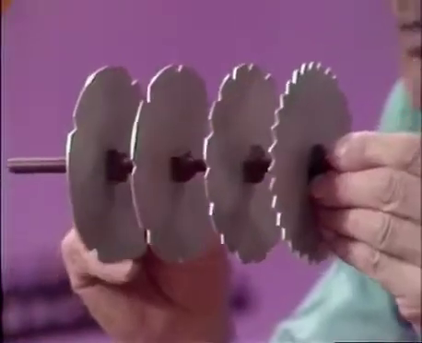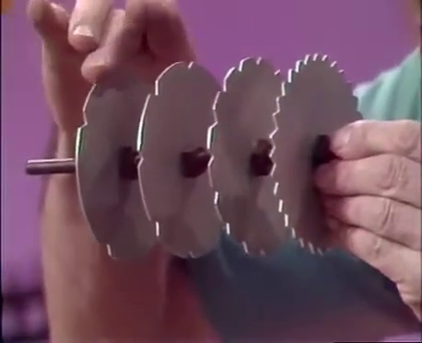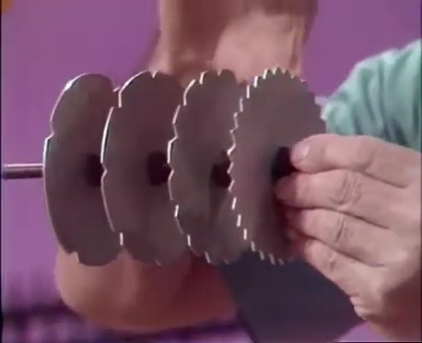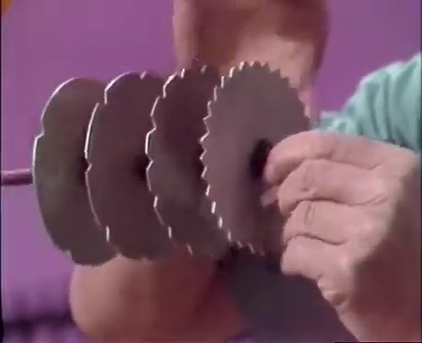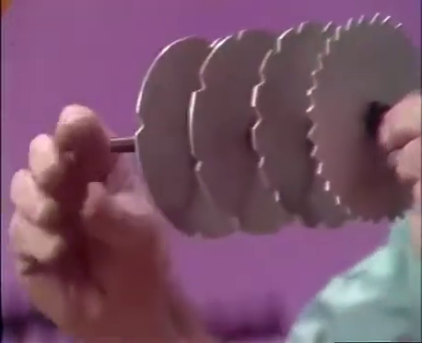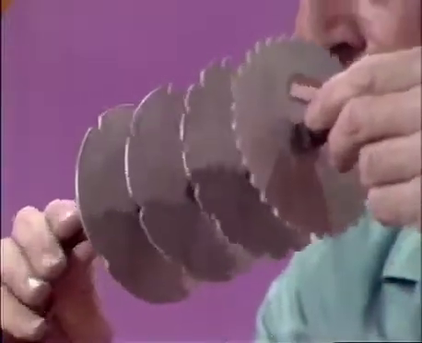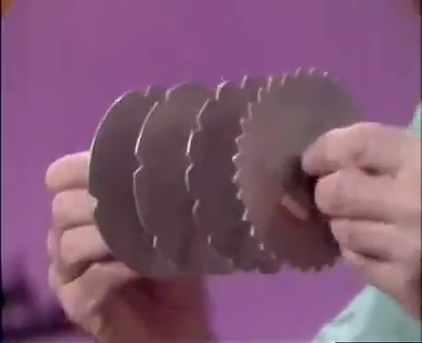Here I have some metal discs, which are notched. This one, I hope you see, has 4 notches. That one, 8 notches. That one, 16 notches. And this one, 32 notches. Now, if I put this shaft in a rotating motor and spun it, and held a card or a flexible piece of steel against this one, I would get, for each revolution, 4 pulses to the ear.